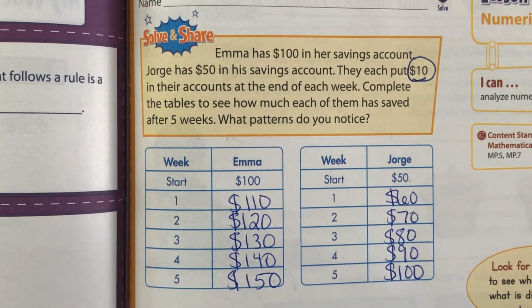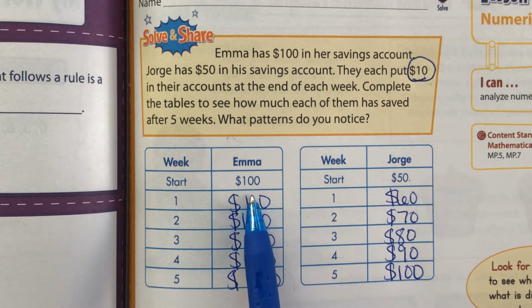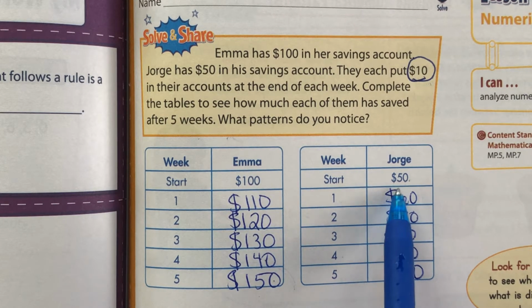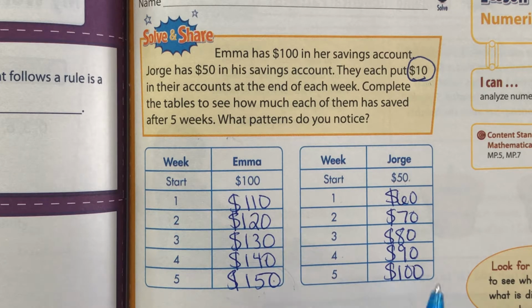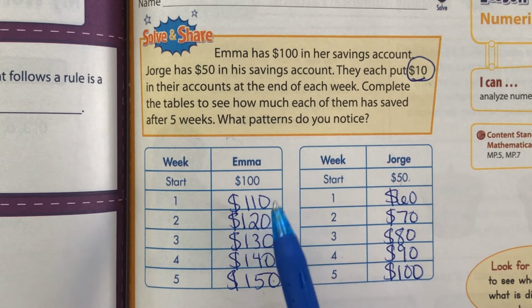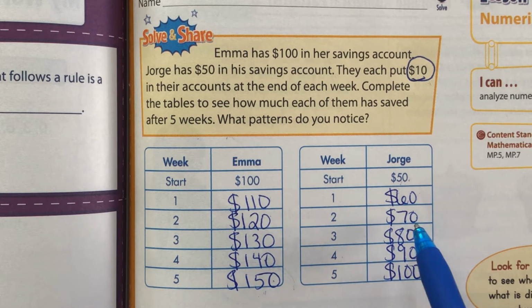Are there any patterns that you notice? Well, something that I noticed is that Emma in the beginning had $50 more than Jorge. How many more dollars at the end did Emma have? She had 50 again, okay? Because they were adding the same amount each week, okay?